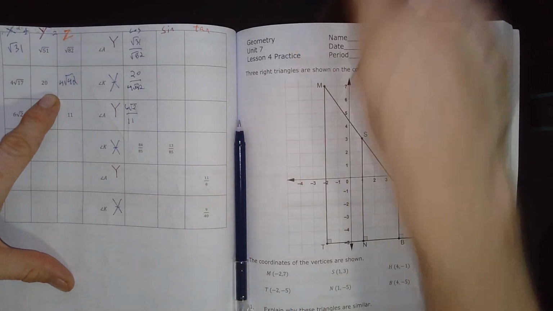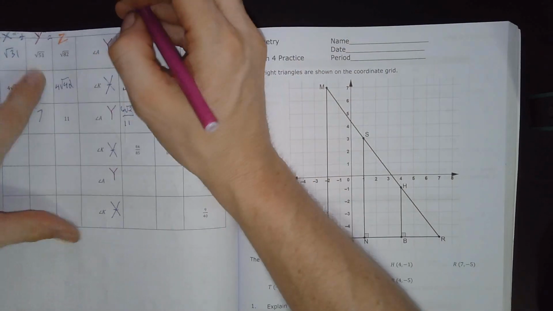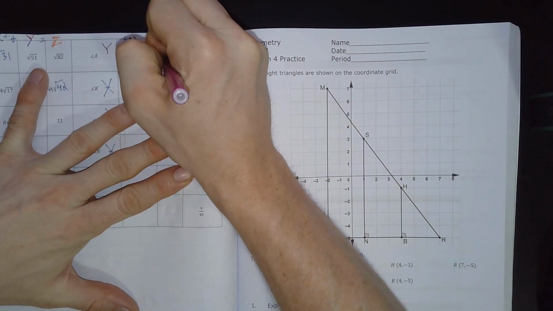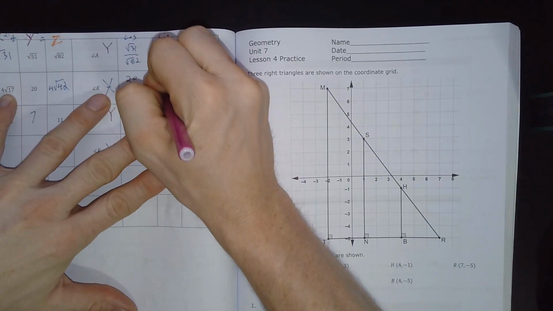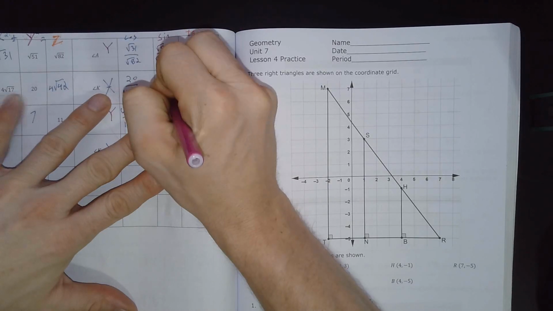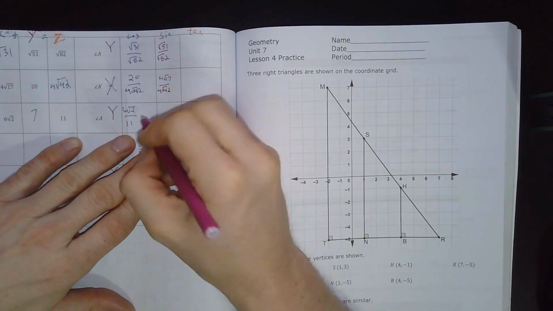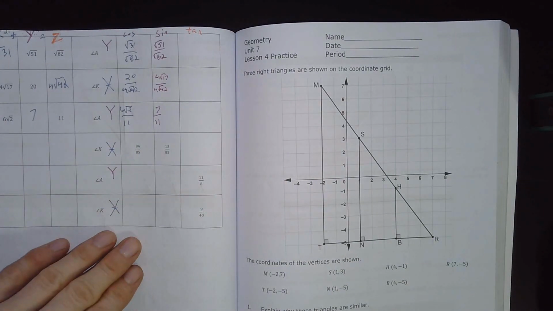Okay, and then for sines, it'll be the opposite. It'll be the y: square root of 51 over square root of 82, this one will be 4 square root of 17 over 4 square root of 42, and this one will be 7 over 11.